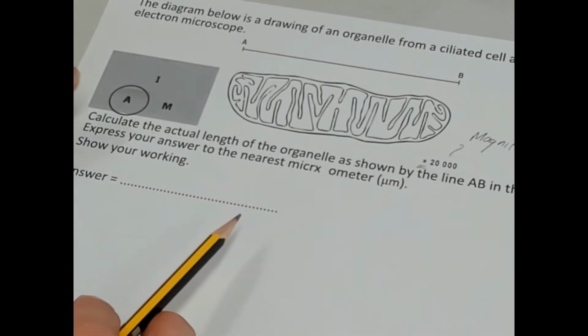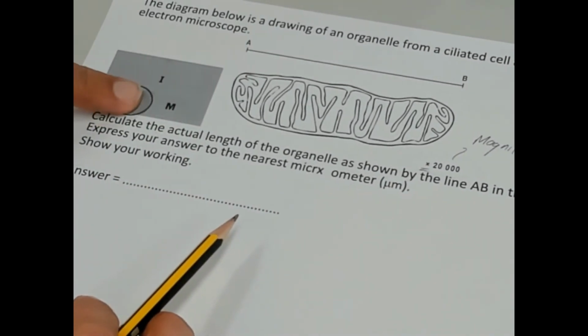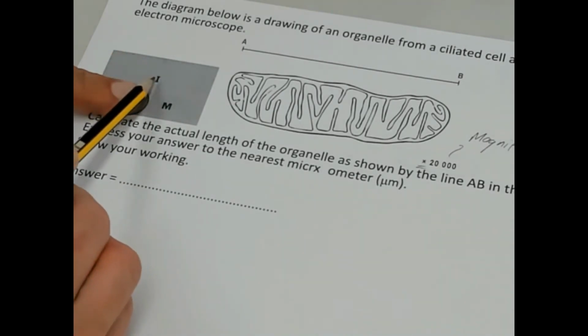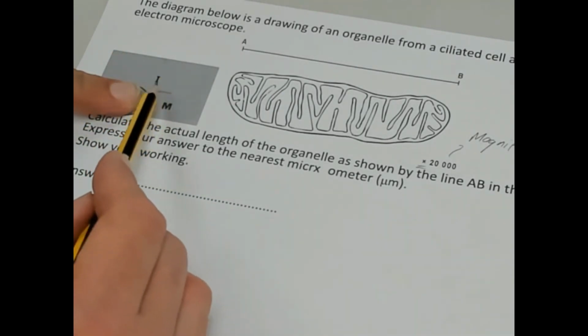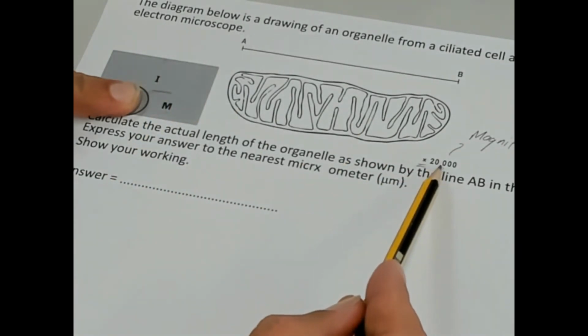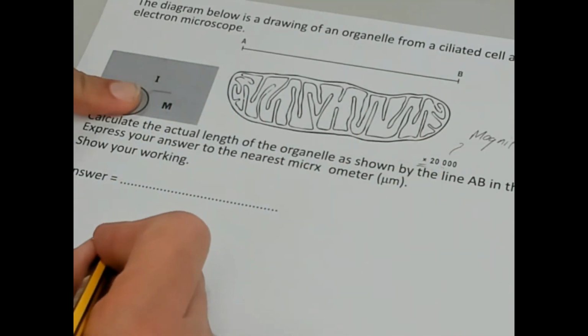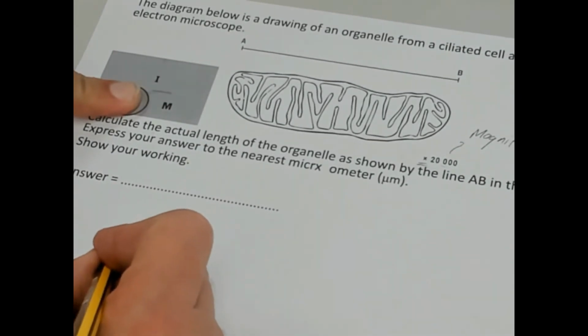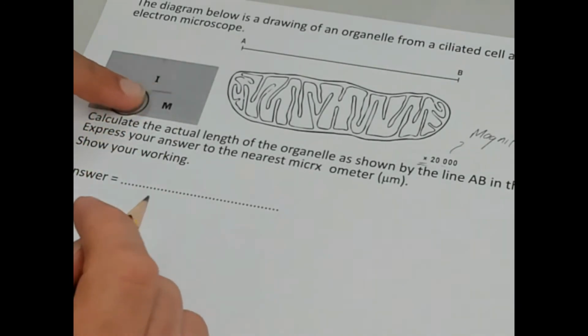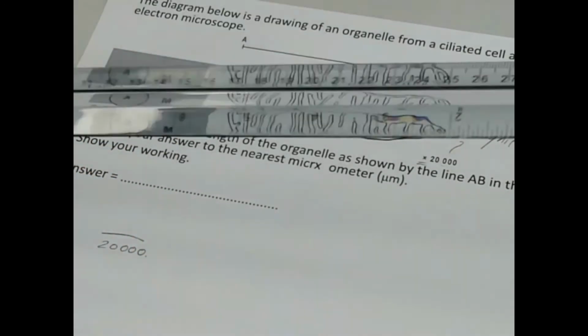So what you do is you put your finger over the thing that they're asking you for, and now you've got a simple equation. I'm going to take the image size and divide it by my magnification. I know my magnification is 20,000, so at the bottom of my equation, I've already got 20,000. At the top, my image size, that is what I'm going to use my ruler for.